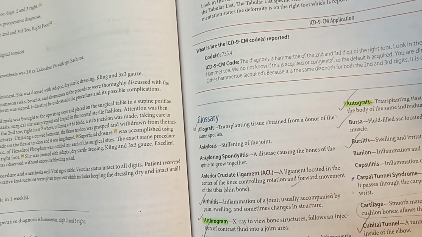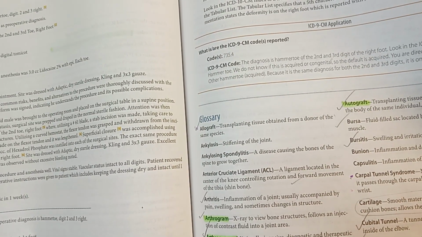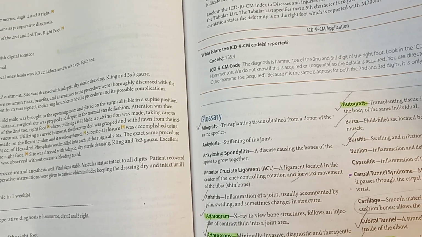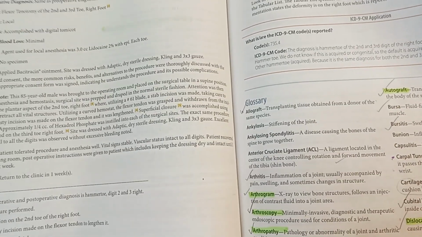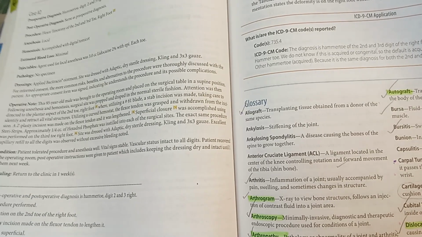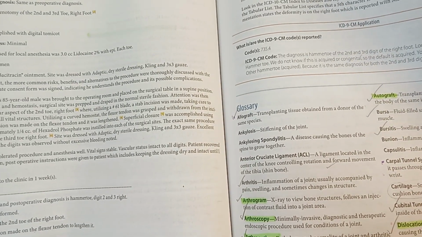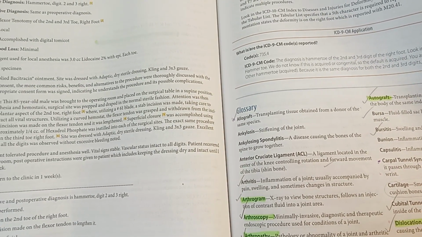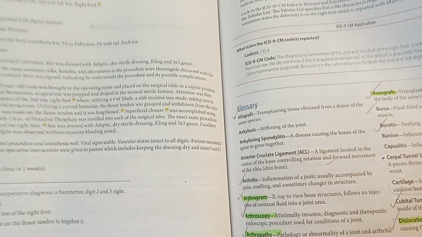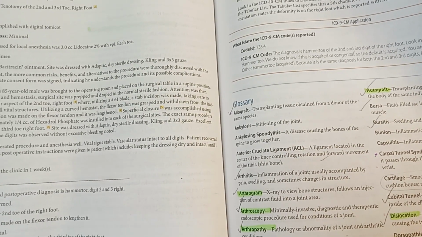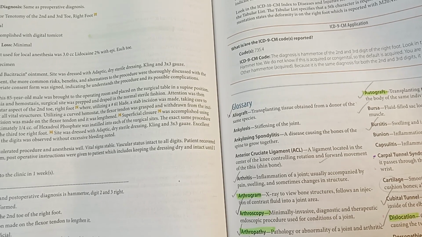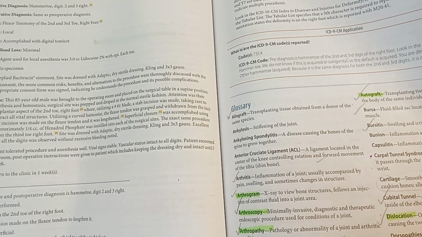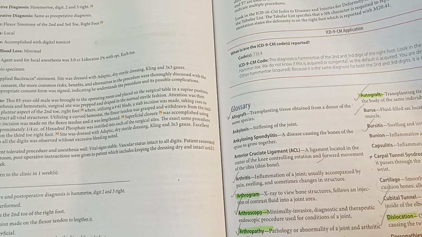What I did was highlight some of the procedures in green, so they basically jumped out at me. If I'm going to do a question like this again, it jumps out at me. Okay, so now we had allogram. Allogram is an x-ray, so gram is a suffix. Arthroscopy, scopy is a suffix.